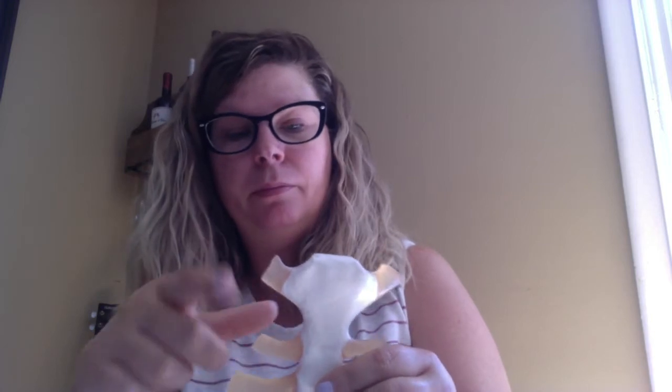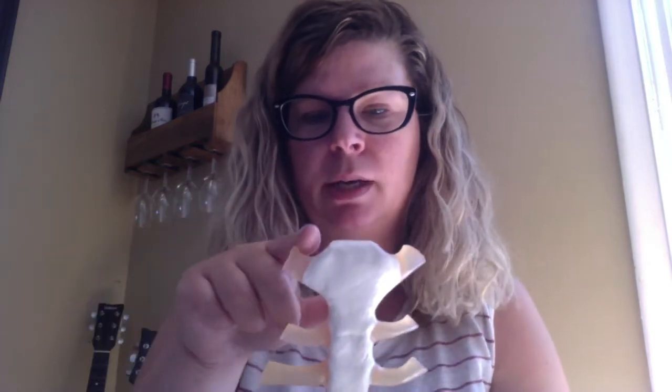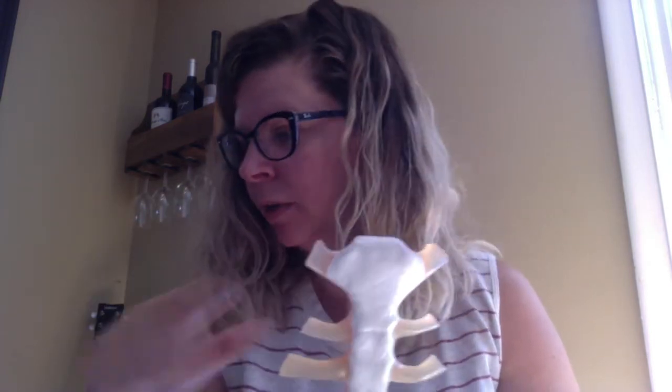Then the first costal notch. This cast doesn't do a great job of differentiating between a lot of these notches. So here at the top is your clavicular. Your book does a beautiful job. And then here, kind of just below it, is your first costal.